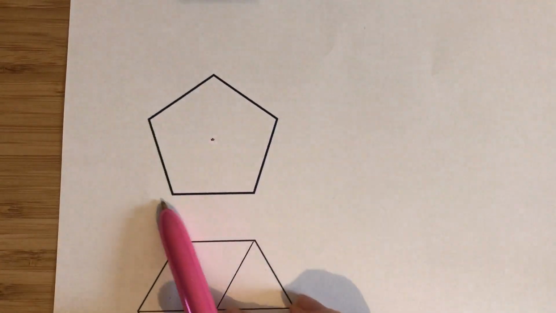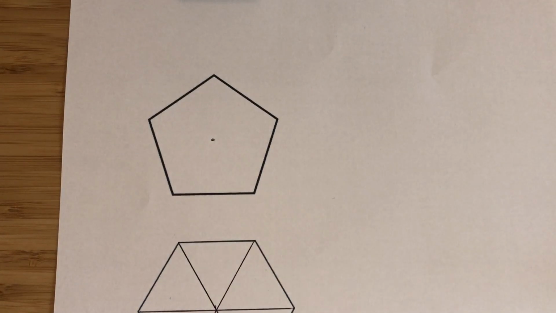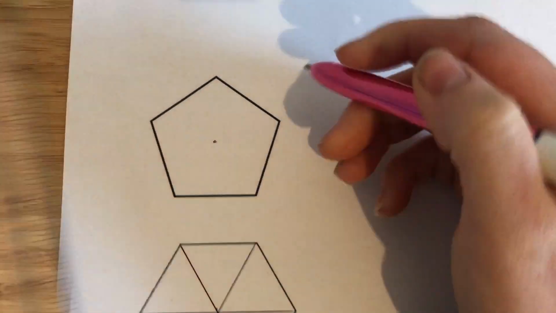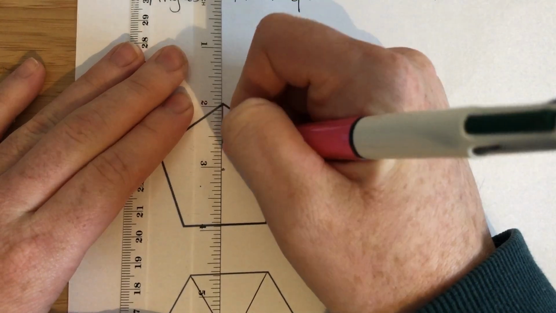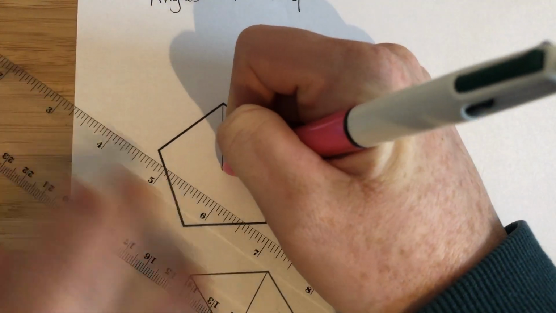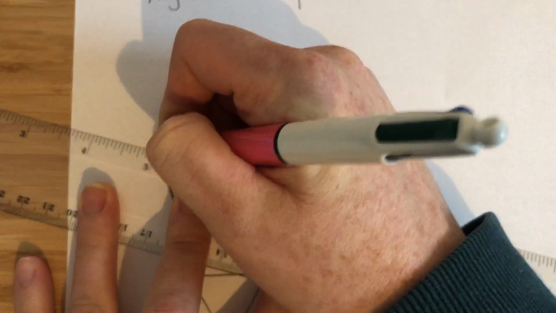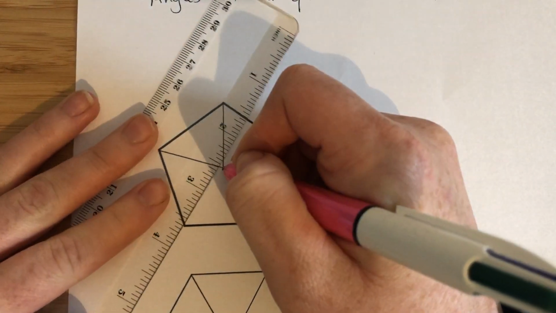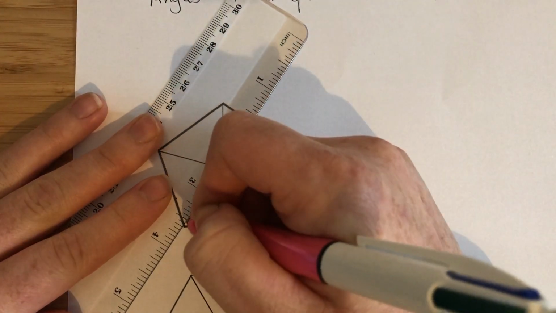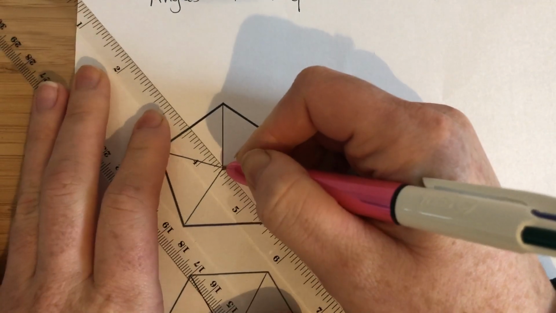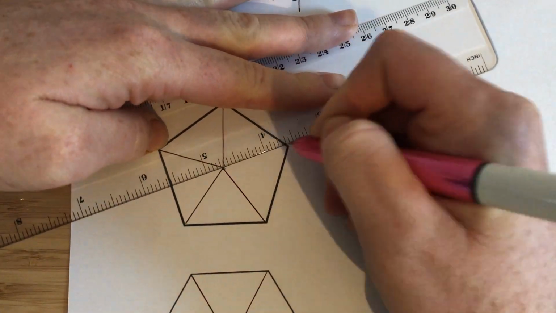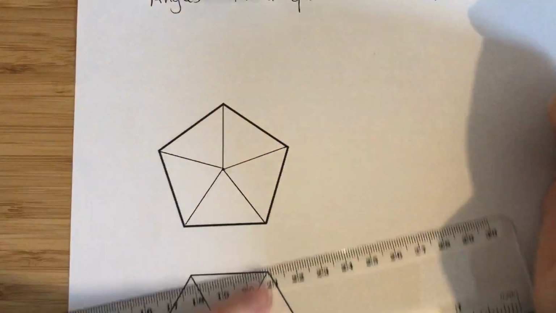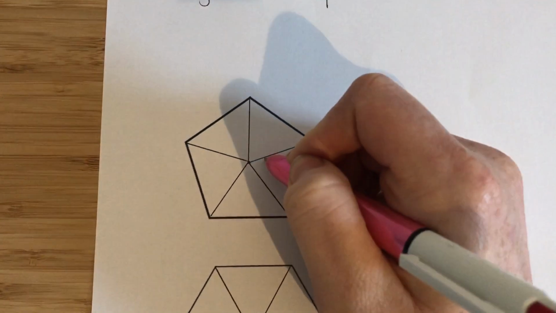Okay. Some other things we need to know. If we have a regular shape like this one, a regular pentagon where all sides are the same length, then we can find this interior angle, the one from each side to the centre. I'm just going to draw this in now for you. So if this was split into 5 little triangles, all the same size, then we can work out the angle in each of these triangles.